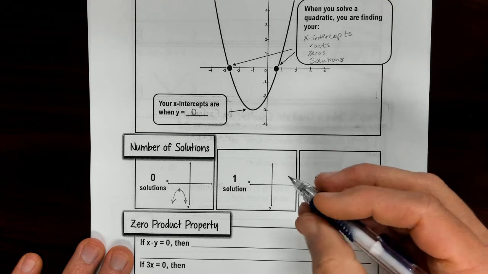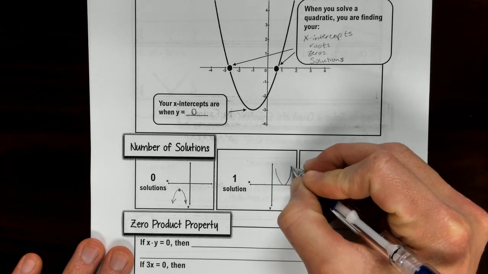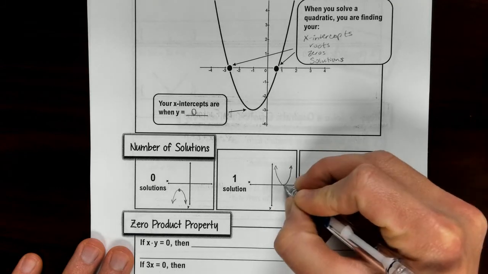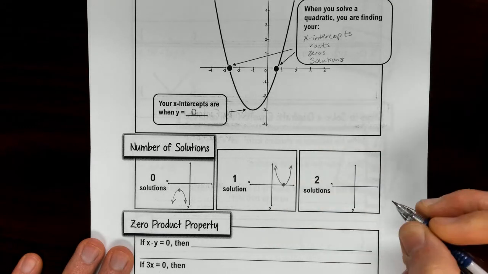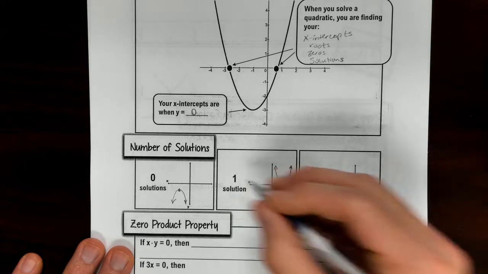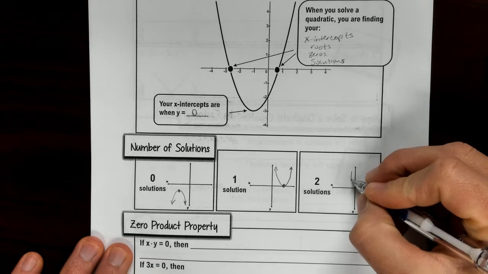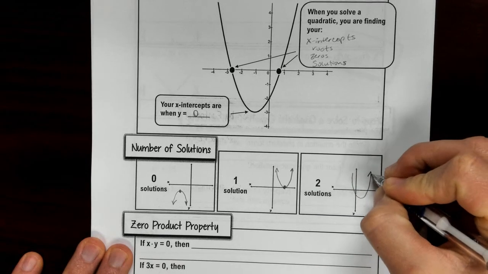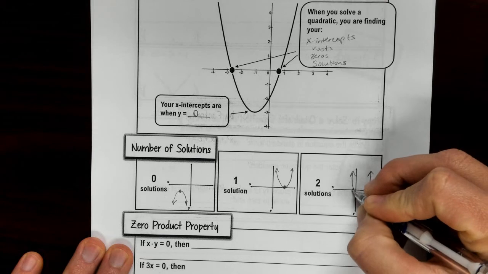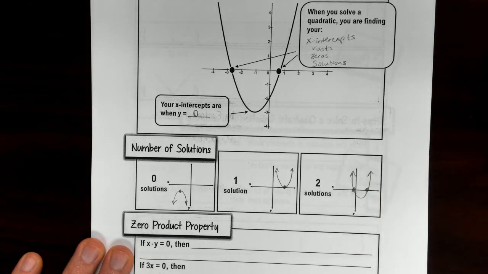If it has one solution, it would lie on the x-axis. So what that would look like is something like this. Right? Because it's touching the x-axis one time. So I have my solution, but it only touches it once. So there's only one of those. And then we have also two solutions, which you've already been looking at. If it crosses the x-axis two times, then you have that many solutions.